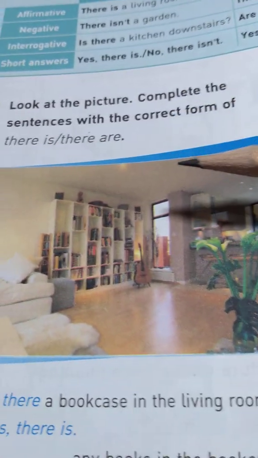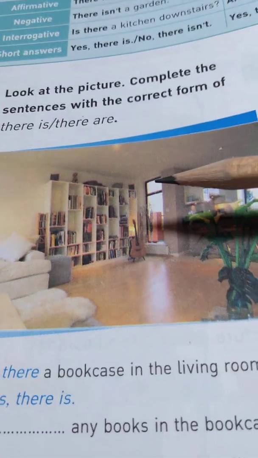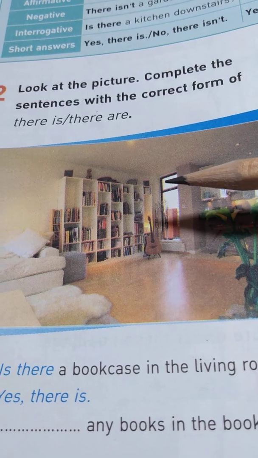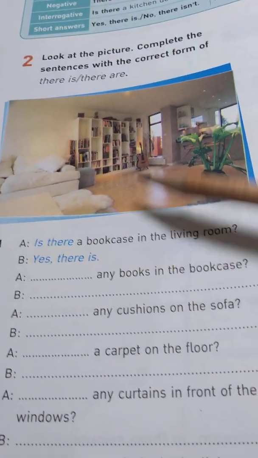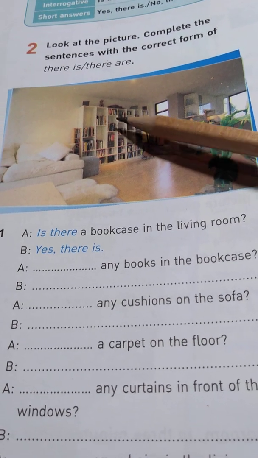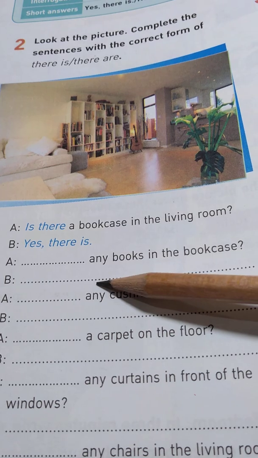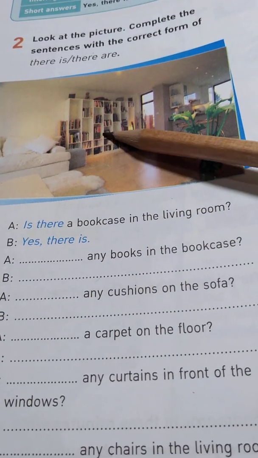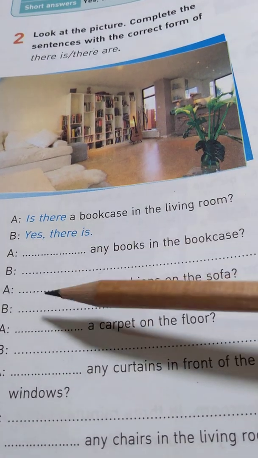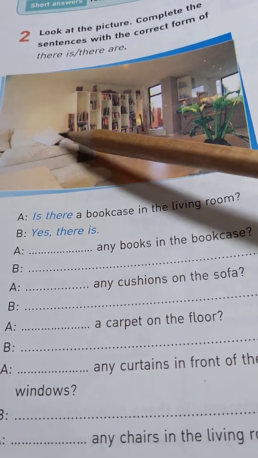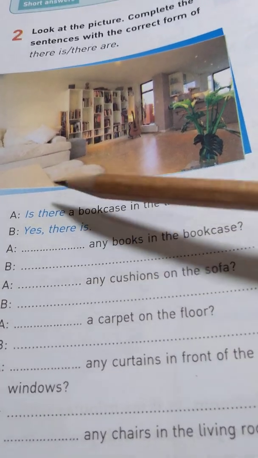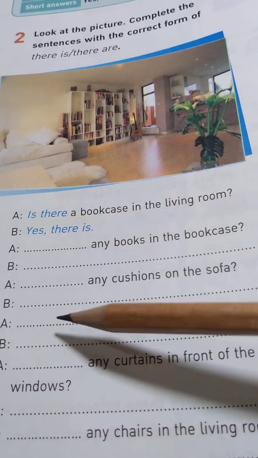So look at the picture and then complete the sentences with the correct form of there is or there are. Is there a bookcase in the living room? Yes, there is. Are there any books in the bookcase? Yes, there are. Are there any cushions on the sofa? Yes, there are.